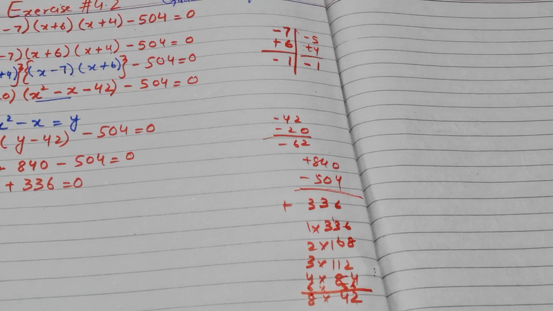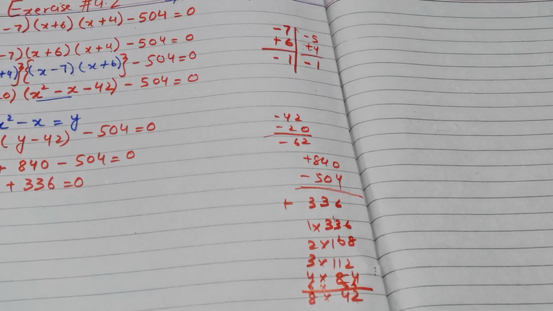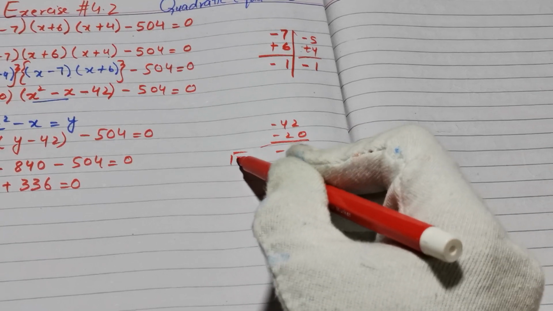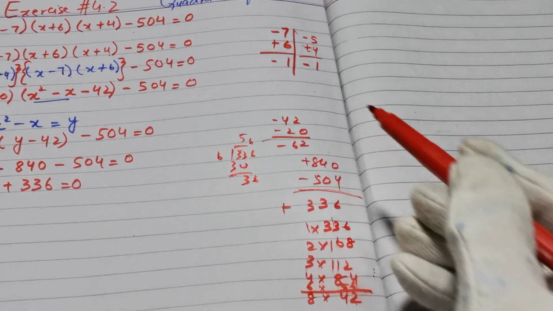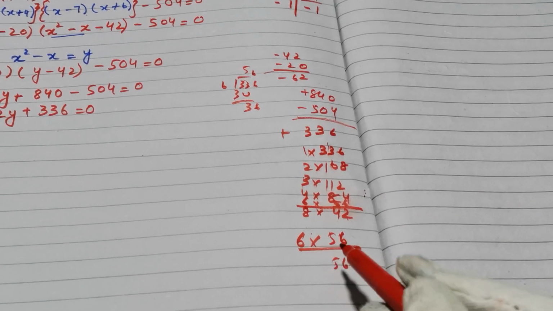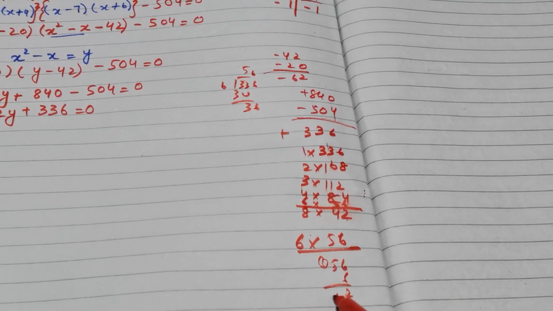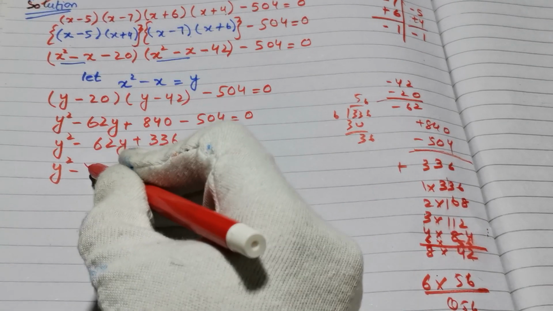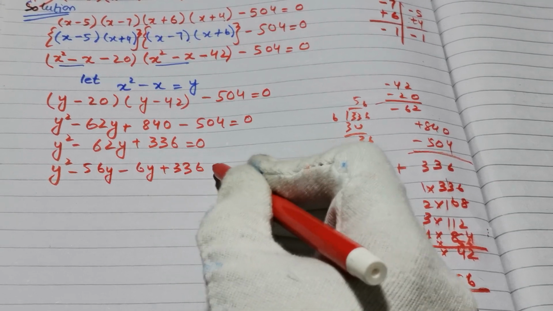So these are the factors. 336 is divisible by 6, 6 5s are 30, 6 6 is 36. If we add these two terms, 56 plus 6 is 62. So factors are y square minus 56y minus 6y plus 336 is equal to 0.